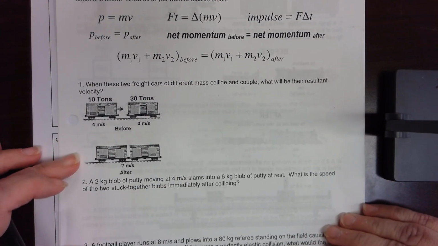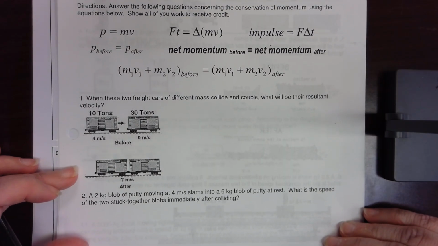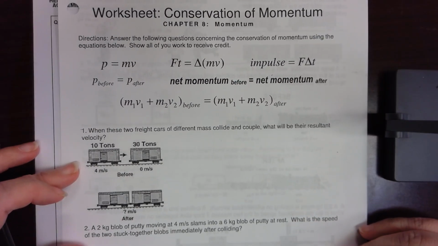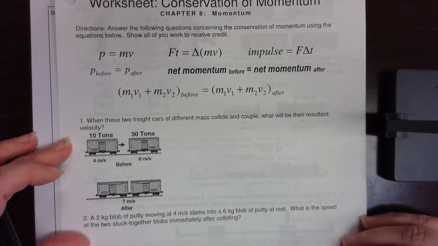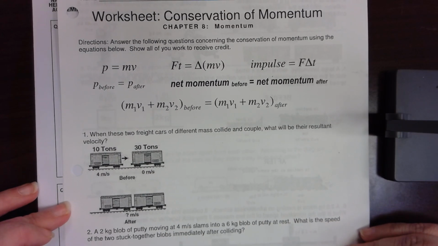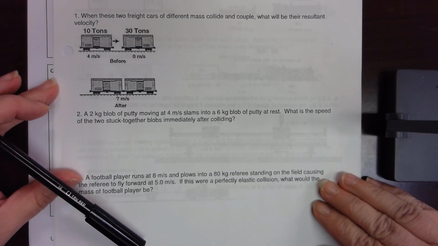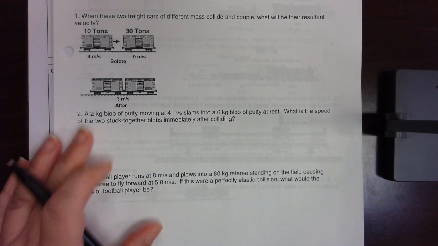Hello, we are going to look at types of collisions. In this video, we're going to look at elastic, inelastic, and explosion collisions and how to calculate for those. Alright, starting with question number 1.